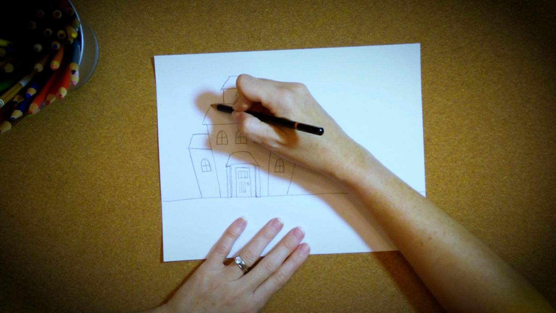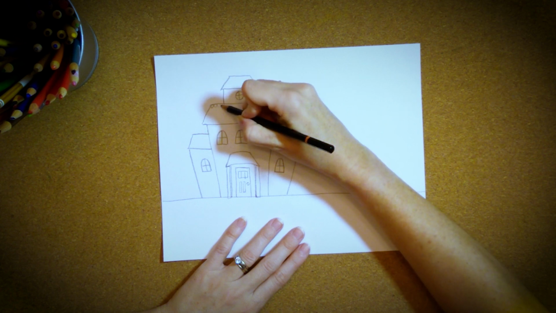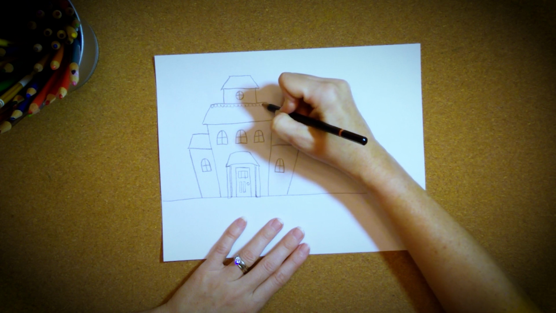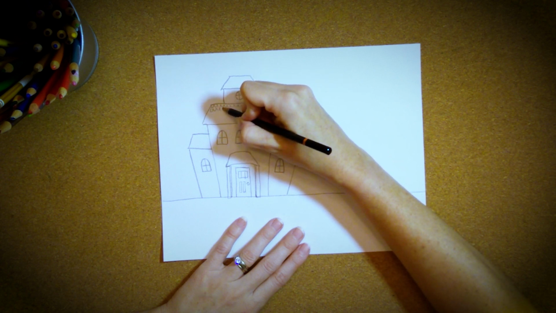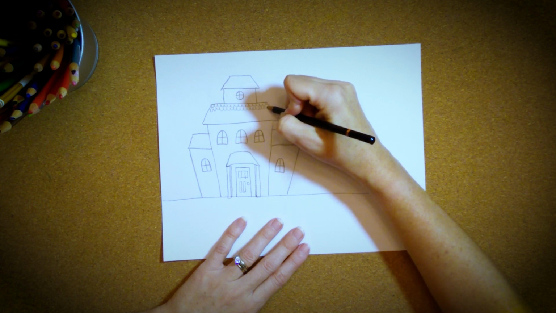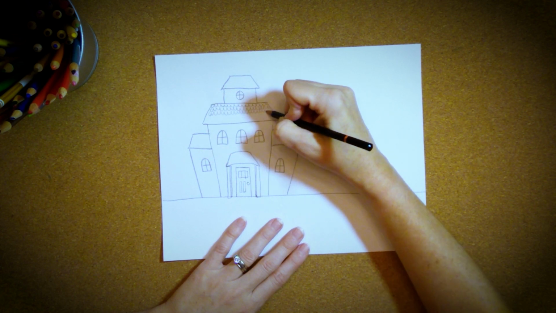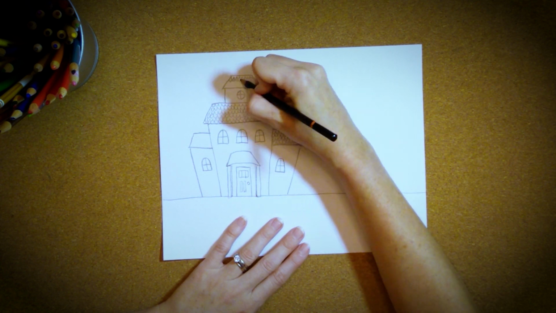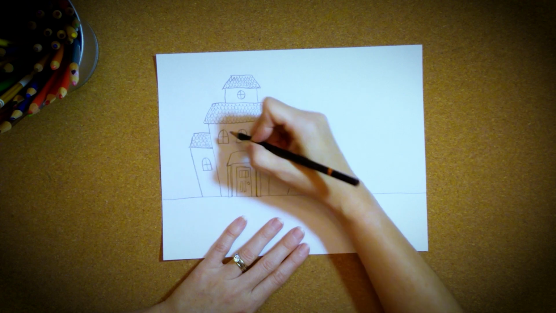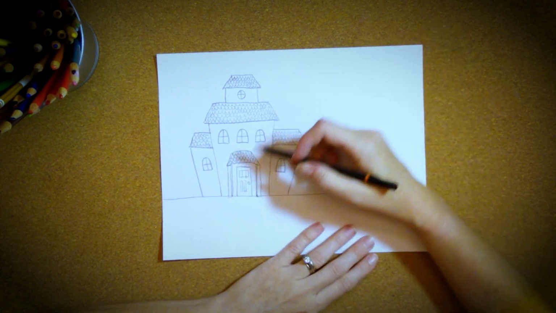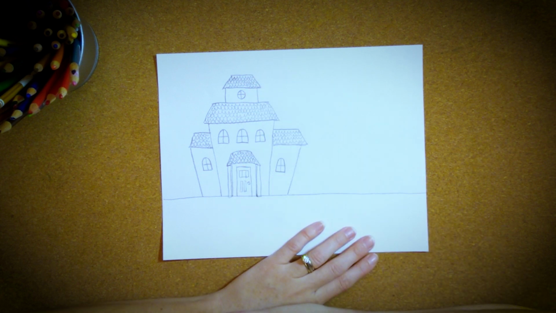So I like the little textures of a roof. So I'm going to go ahead and put just some shingles on the top. You can just repeat that over and over again. It's like repeating the letter U over and over and over. Okay. All right, so once you've got your shingles on, it all looks pretty nice still.